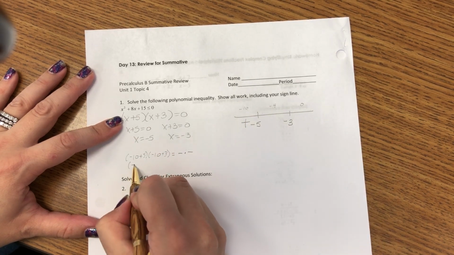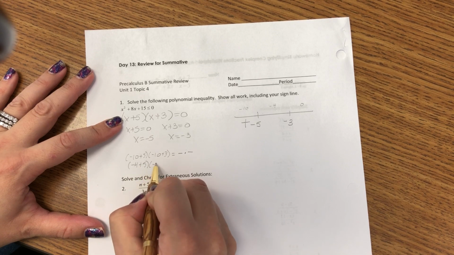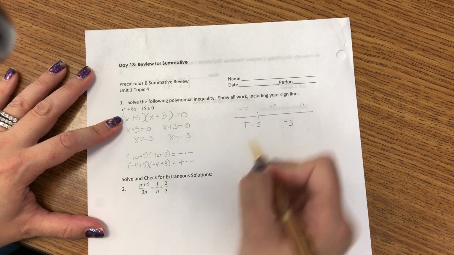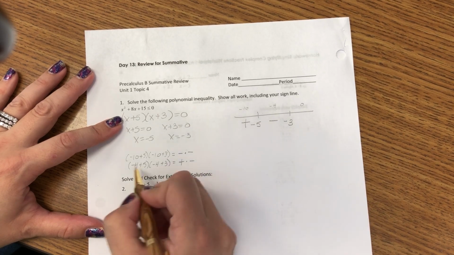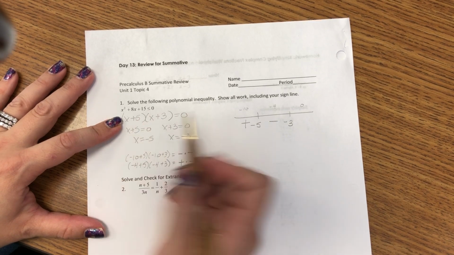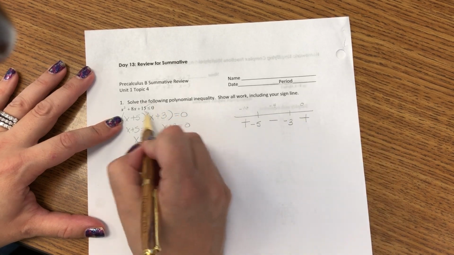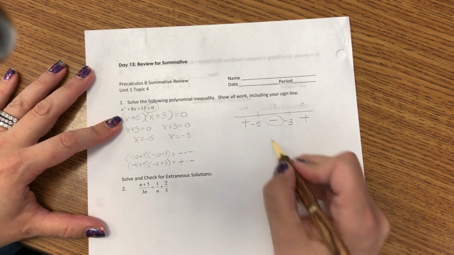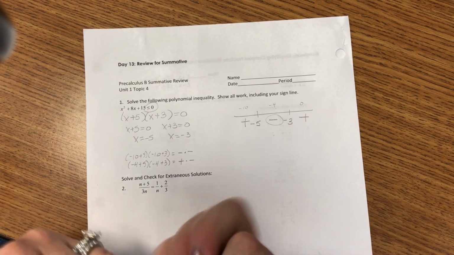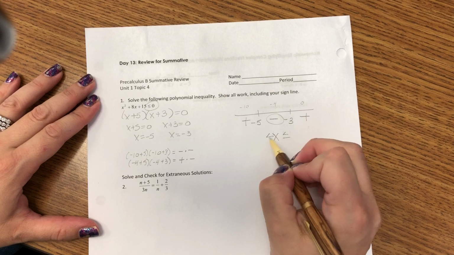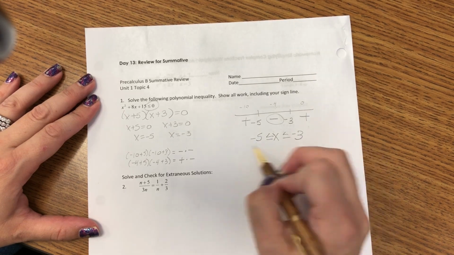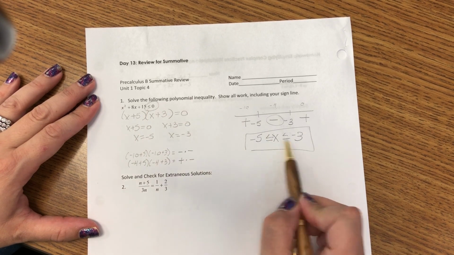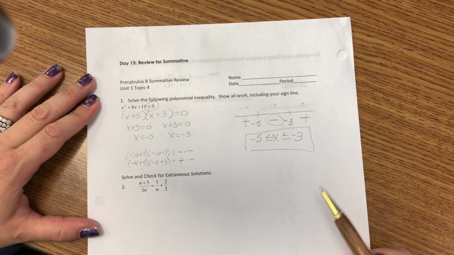Then if I plug in -4, I get a positive times a negative, which is negative. And then if we plug in 0, it's going to be 5 times 3, so that's positive. Because the equation wants less than or equal to 0, I want the negative section. So that's when x is between -5 and -3. Because the problem starts with or equals, my answer has the or equals as well.